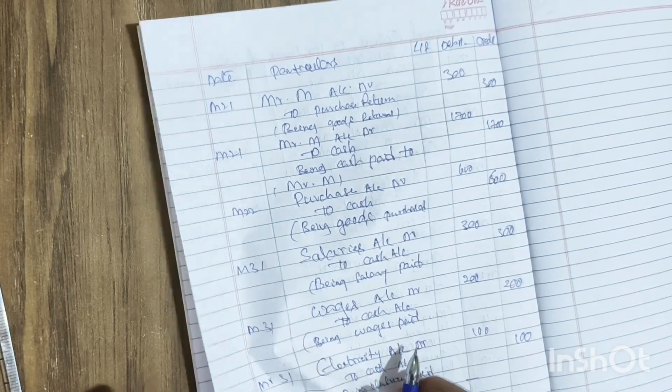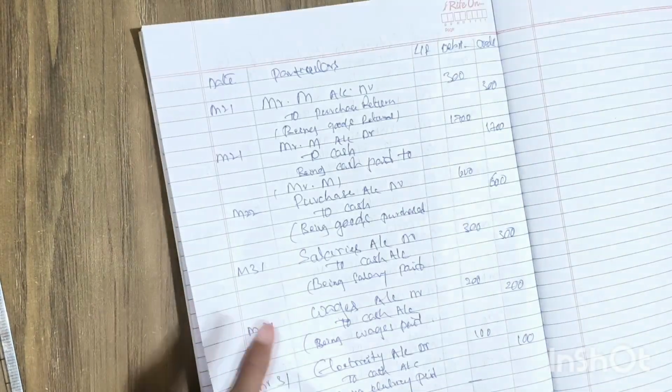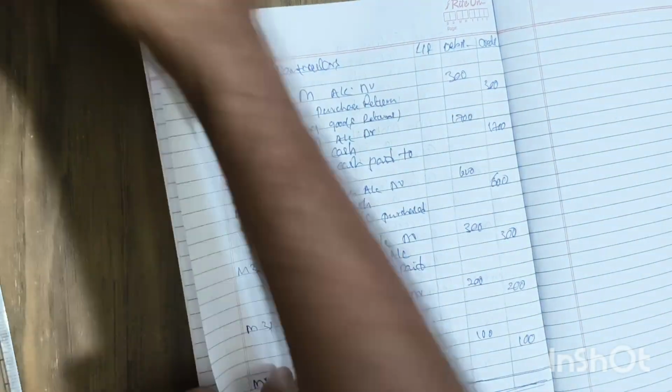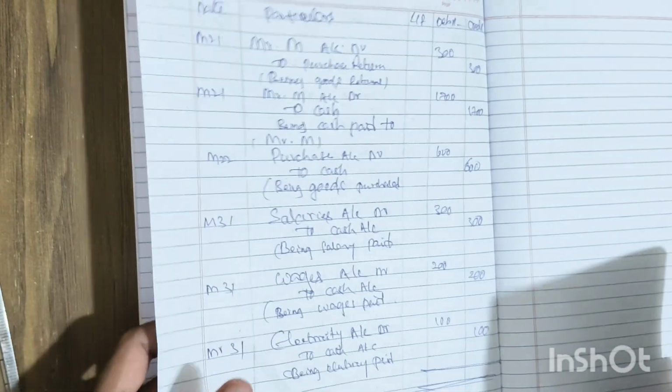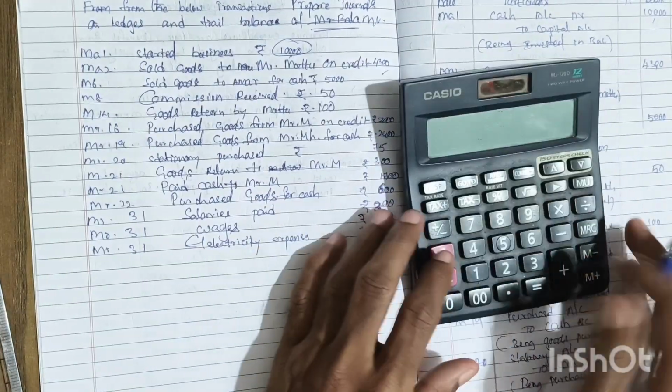Now that we completed all the transactions regarding the journal entry with the narrations, if you calculate all the debit and credit values, they should match. Why should they match? Each debit will have a credit, and hence it should match.